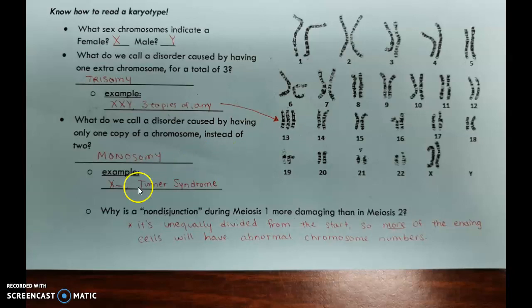This happens through a process called non-disjunction, where those chromosomes are not equally divided during meiosis 1 or meiosis 2. If that error occurs during meiosis 1, the first split, it's going to mess up everything after that point. So most of the cells are going to have the wrong chromosome number. If the non-disjunction occurs in meiosis 2, half of the cells should be right and half the cells should have the wrong chromosome number. That's the worksheet that we did in class just yesterday.